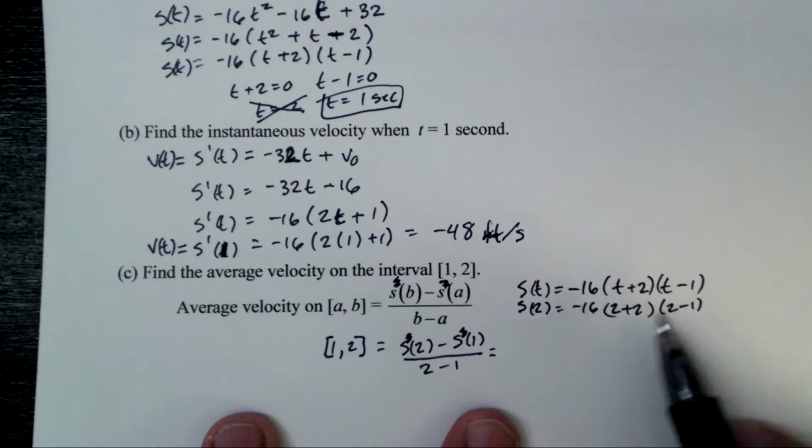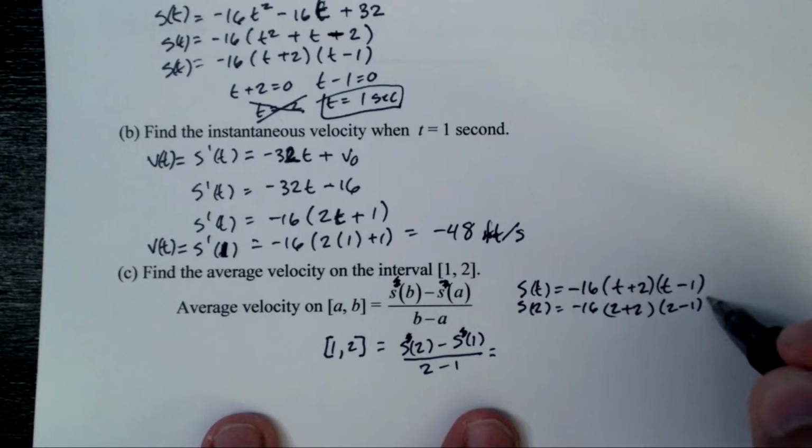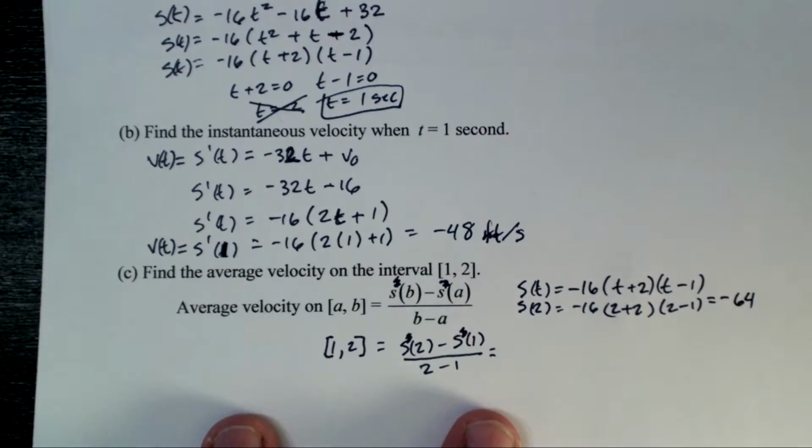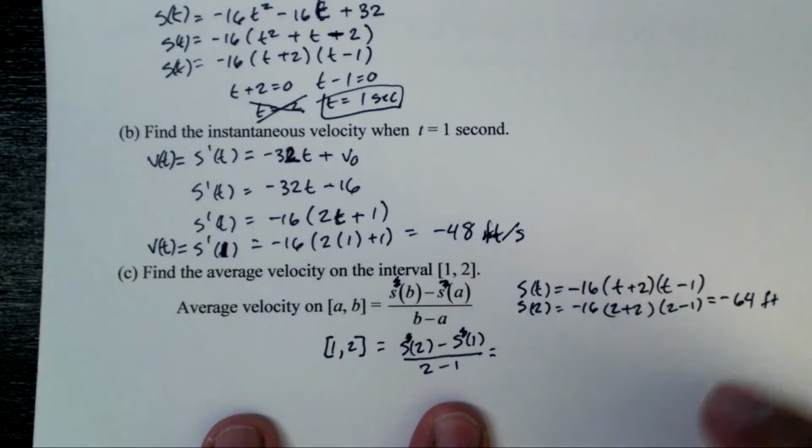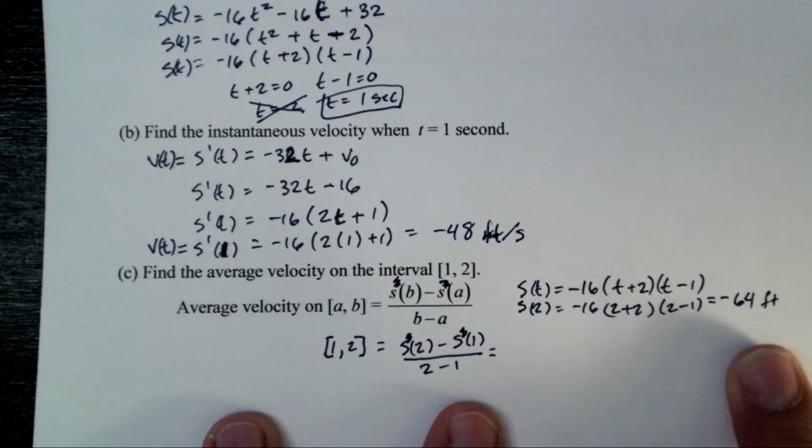So that would be 4 times 1 times negative 16. So that's negative 48. Is that right? No, not negative 48, negative 64. Negative 64. And this would be in feet. So it's at negative 64 feet at time t equals 2. So that's a really deep pool.